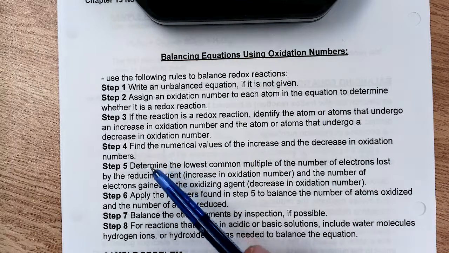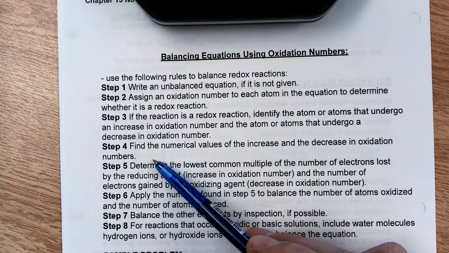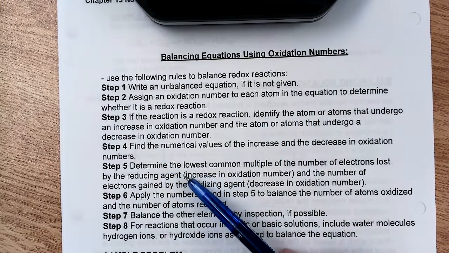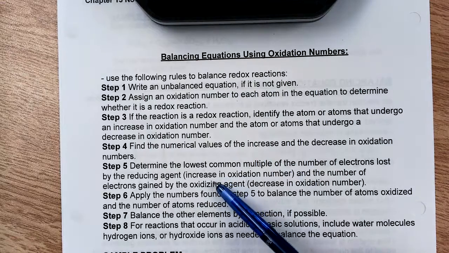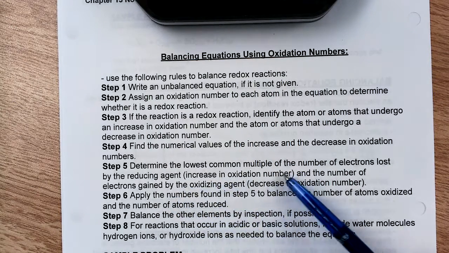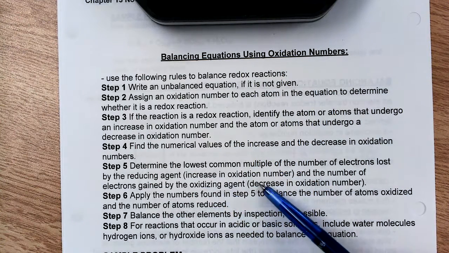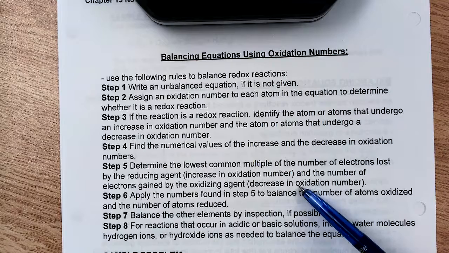Then we're going to find the numerical values of increase and decrease in the oxidation numbers. So basically, how much are they going up, how much are they going down? Determine the lowest common multiple of electrons lost by the reducing agent, that's the one that increases in oxidation number, and the number of electrons gained by the oxidizing agent, so the decrease in oxidation number.